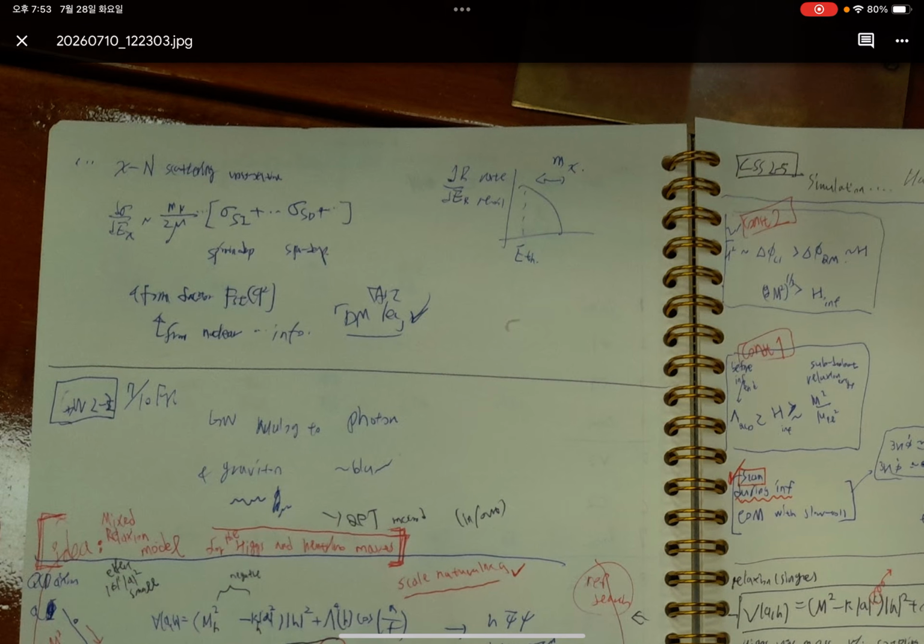Such dark matter and nuclear scattering cross sections can be decomposed into the spin-dependent and independent parts, and they have some other form factors with the nuclear information.